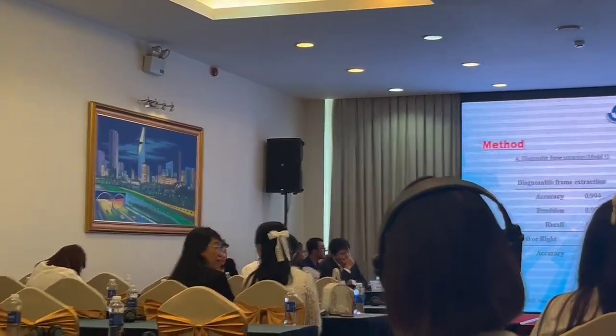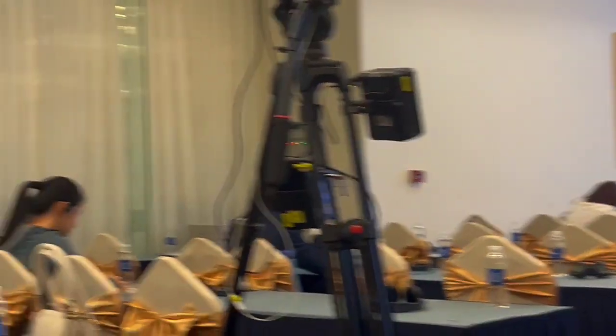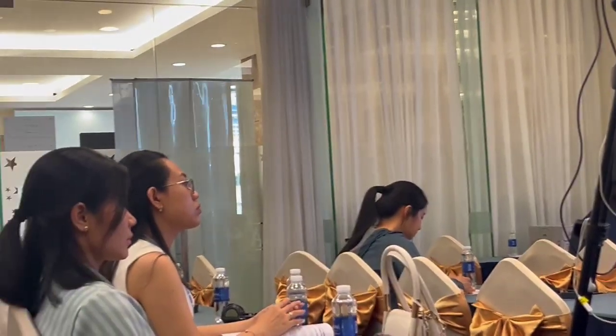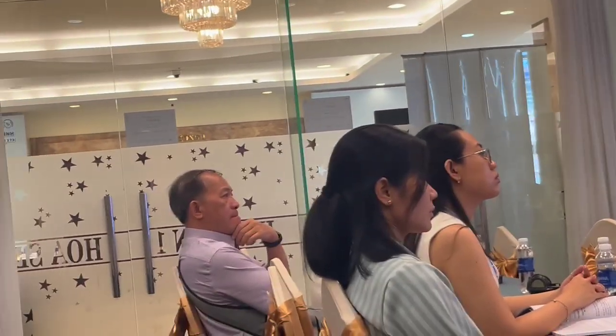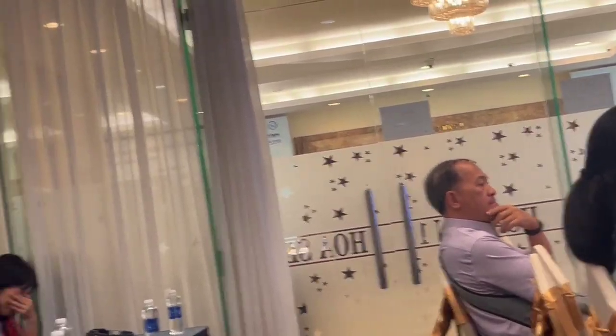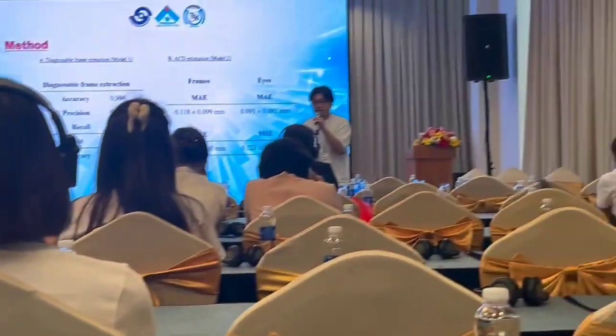Now, with the eye as a whole, the performance improves to 0.093 millimeter. Only plus minus 93 micrometers. So it's pretty accurate.